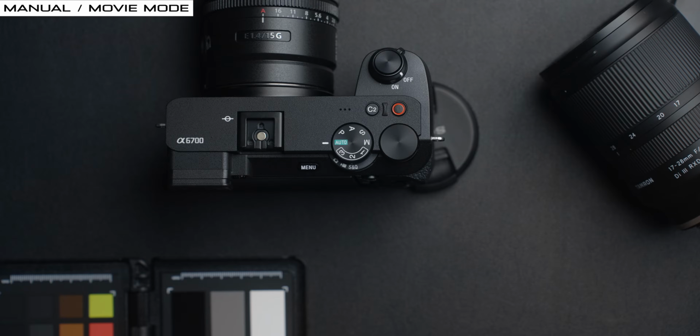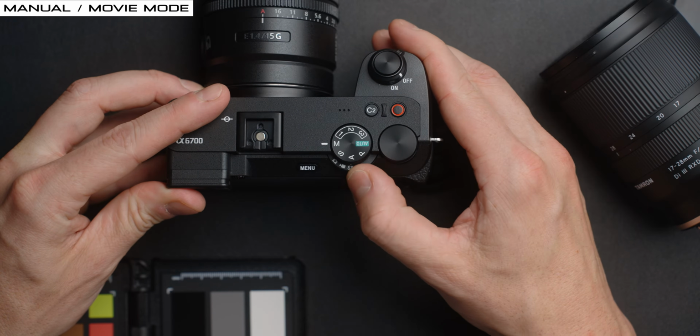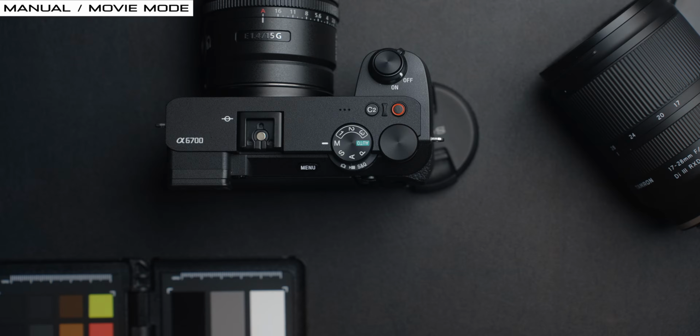So out of the box, you want to switch the camera into manual mode as well as movie mode to be able to access all the settings that we're going to be talking about in today's video.